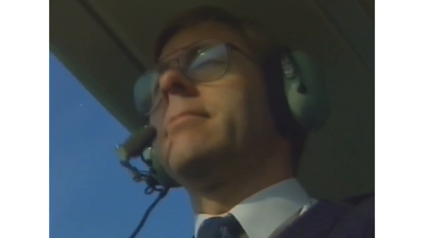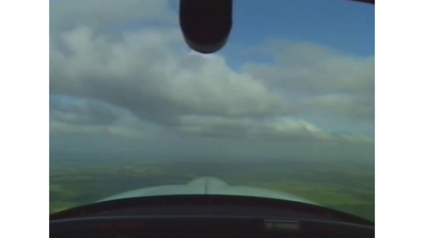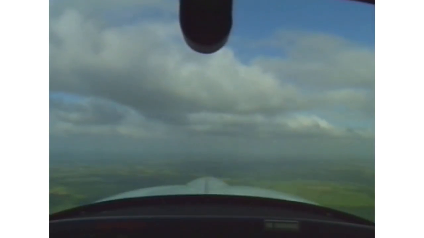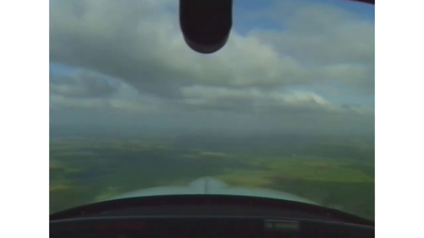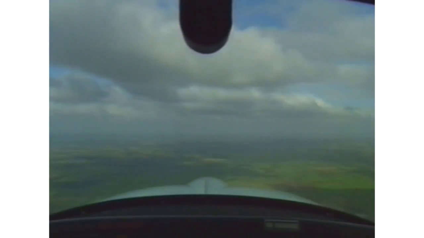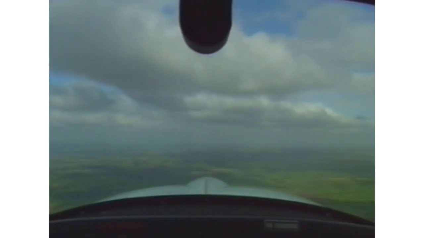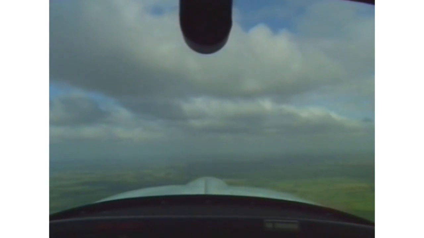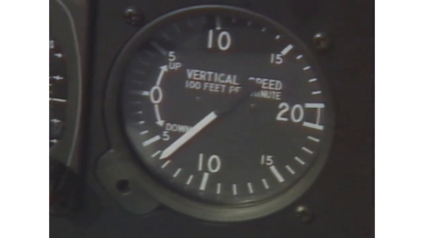Good, so let's now look at the effects of power in the descent. Once again, I've reduced the power, airspeed reducing to 80 knots, and reselected the attitude for the 80 knot glide descent. I'm now going to increase the power to 1500 RPM. To maintain the airspeed at 80 knots, I need to select a slightly higher nose attitude. Still descending at 80 knots, but the rate of descent is reduced.